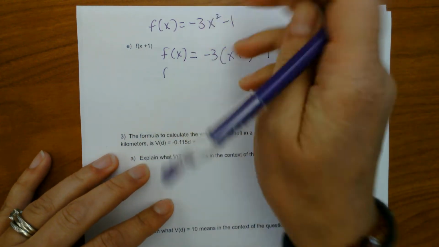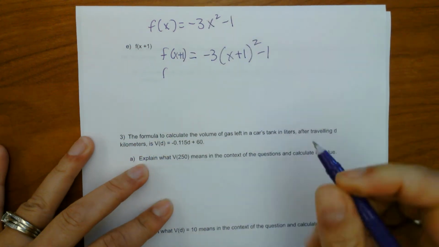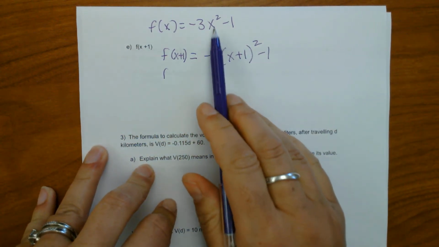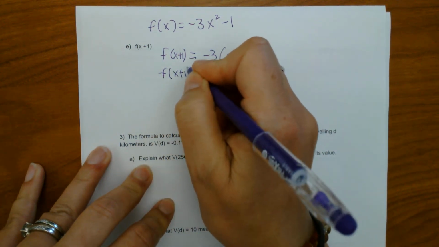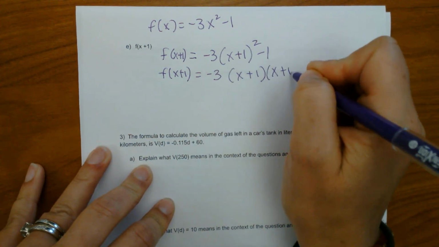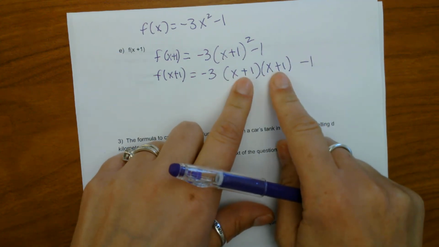All right, so oops, I'm sorry, I was talking there. So we're going to input f of x plus 1. So what happens is this entire x plus 1 goes in place of this x. It is squared. So what we're going to have to do is square it. And when we square it, we multiply it by itself. We have to multiply this first.